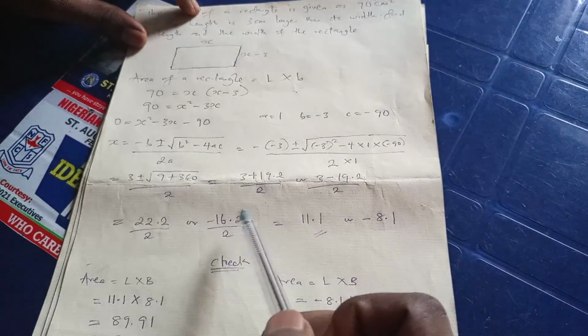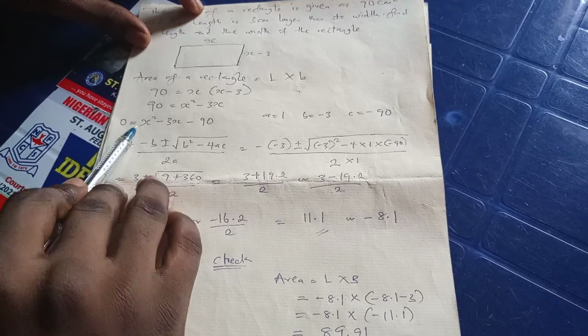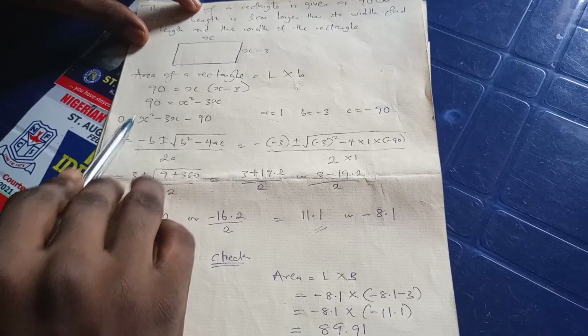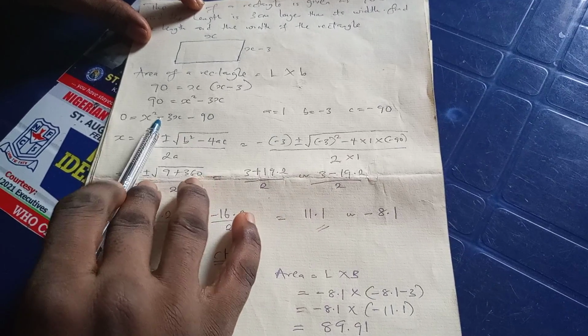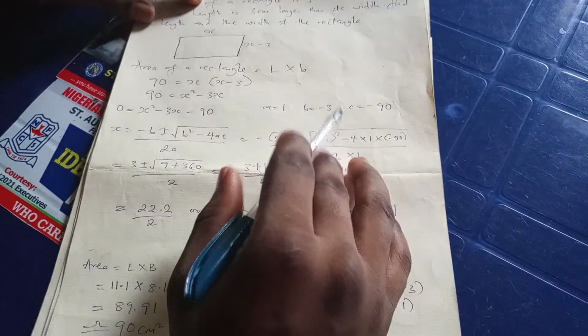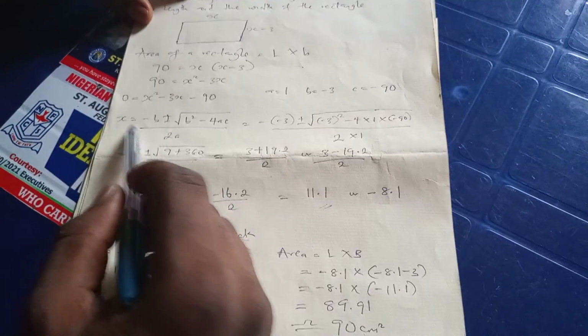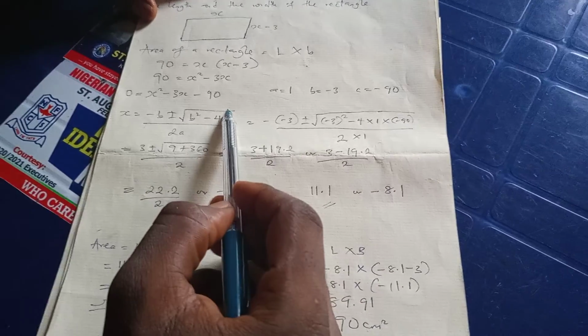So I have to apply the quadratic formula, where a here is 1, because it's obviously 1 here. Then the b is negative 3, skipping the x, so you already know that. Then the c is equal to negative 90. So from here, I have my quadratic equation.